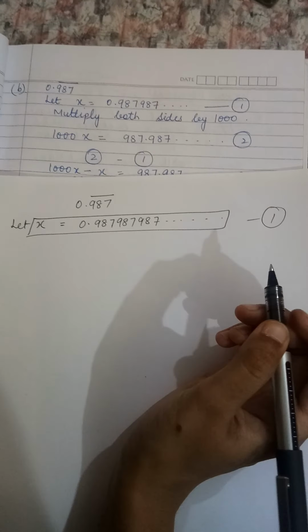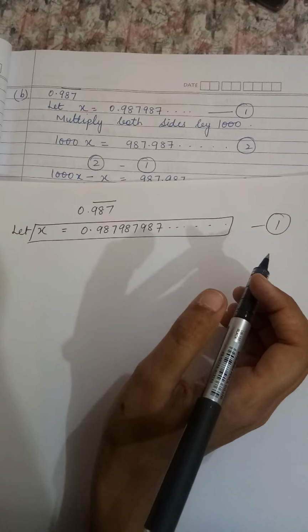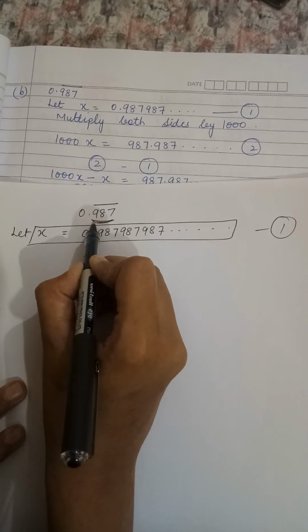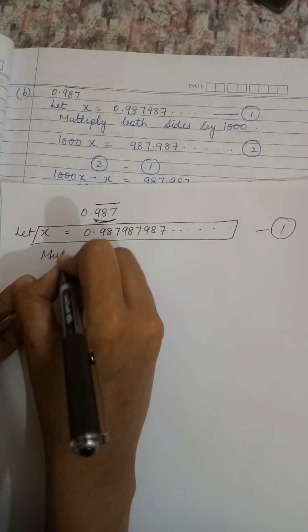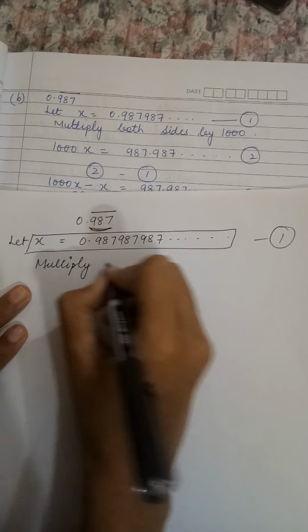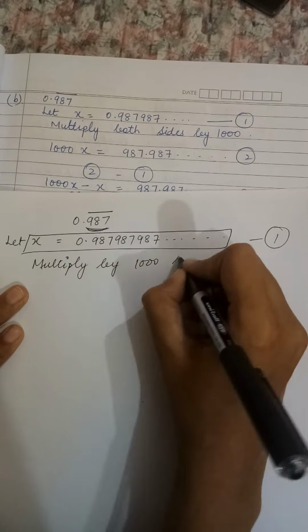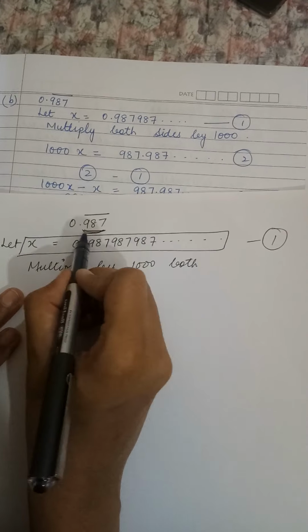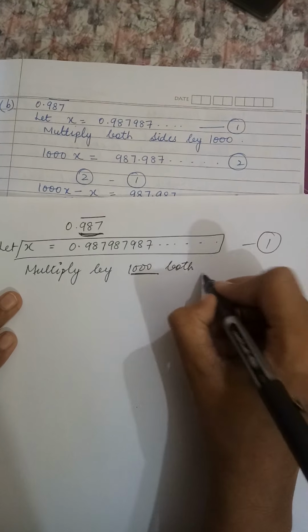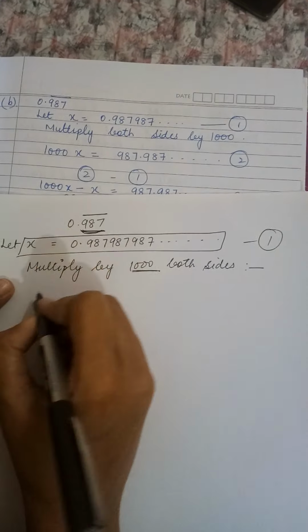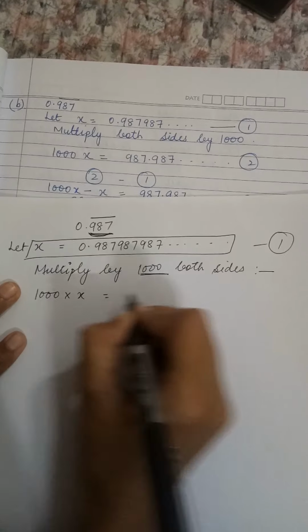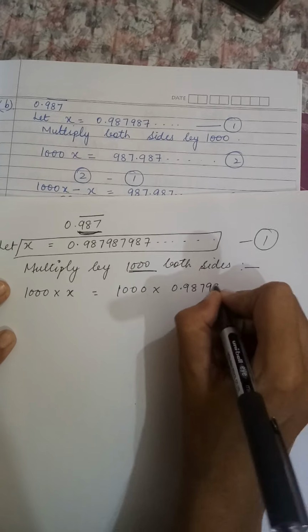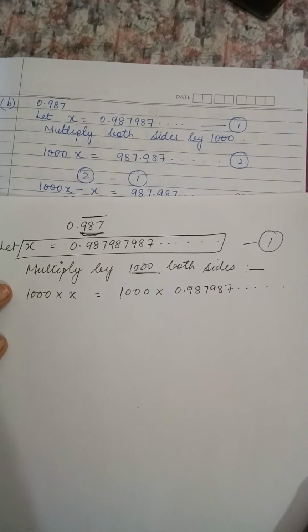Now the next step is that I have to multiply by a power of 10. Below the bar, how many digits are there? 3 digits. So I am going to multiply both sides by 1000. Why 1000 on both sides? Because below the bar 3 digits are there, so 3 zeros. It becomes 1000 into x equals 1000 multiplied by 0.987987 and so on. Clear?